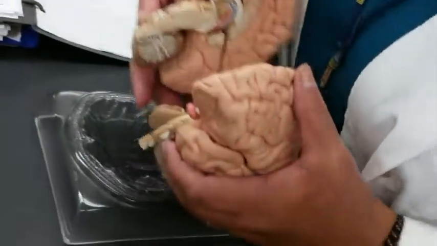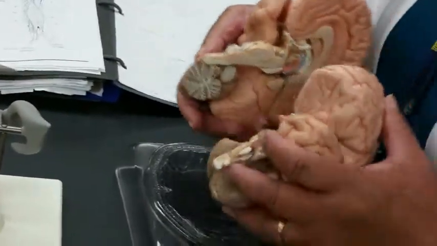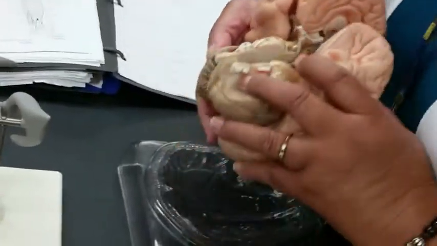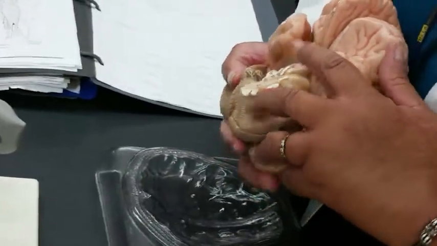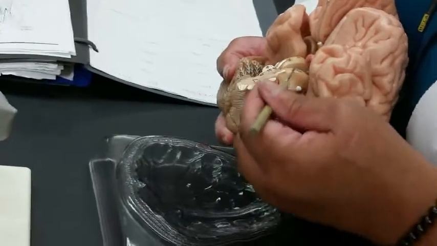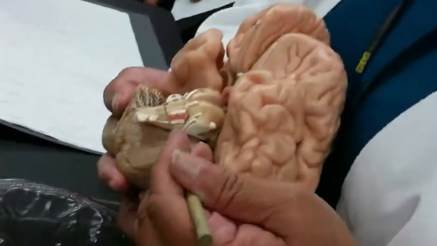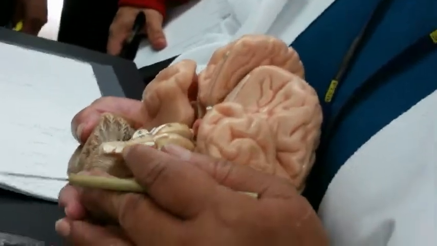Now, let's do the major parts of the brain. We said this is the cerebrum. Down here, the brown would be the cerebellum. So now let's put it together. This part of the brain, the mound, would be the pons. And the extension or continuation of the pons becomes the medulla oblongata.